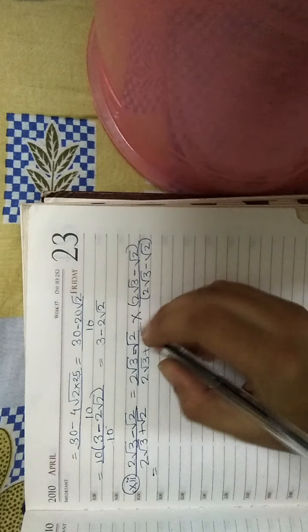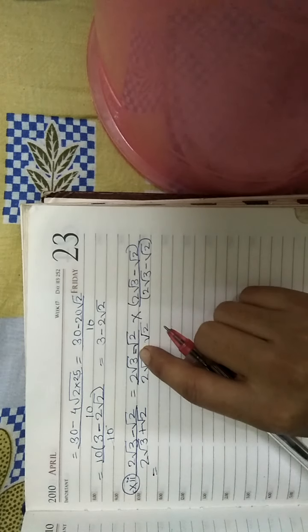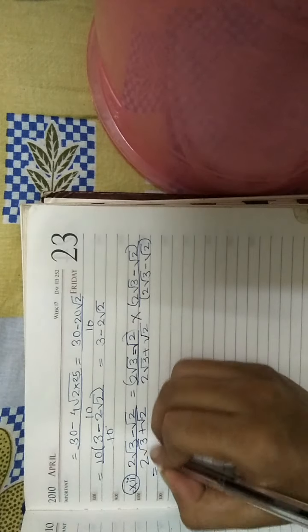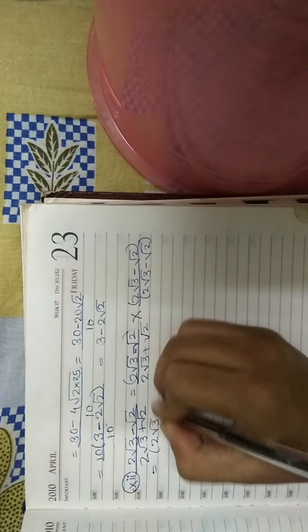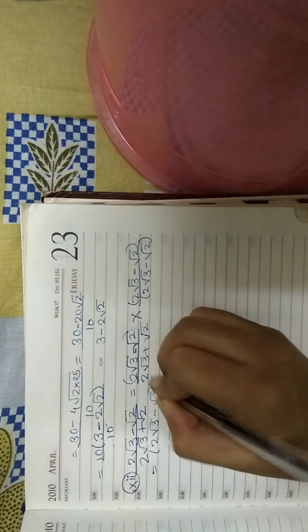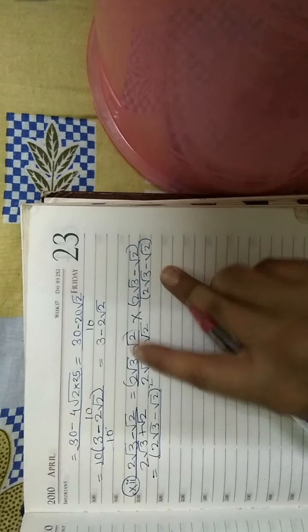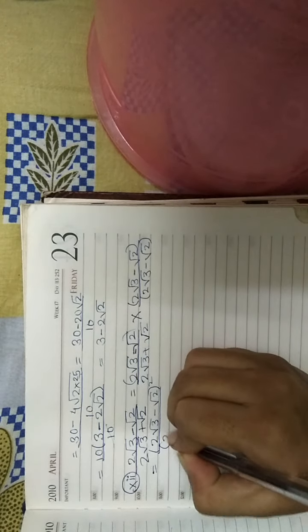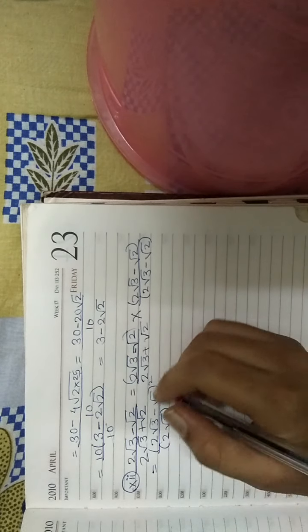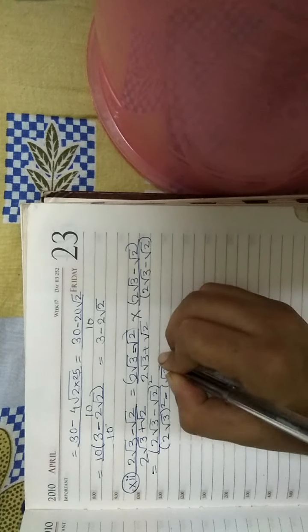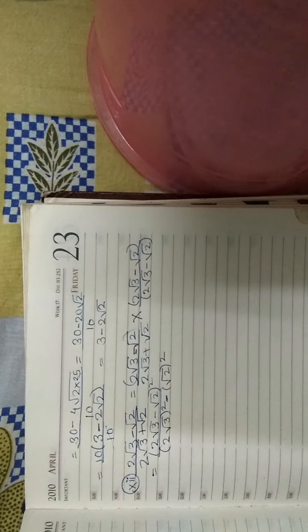Again this and this, same sign, same bracket, so this becomes (2 root 3 minus root 2) the whole square, divided by, these are same numbers but different signs, so this becomes in the form of a square minus b square, right?